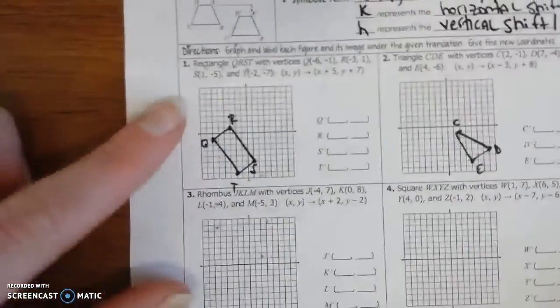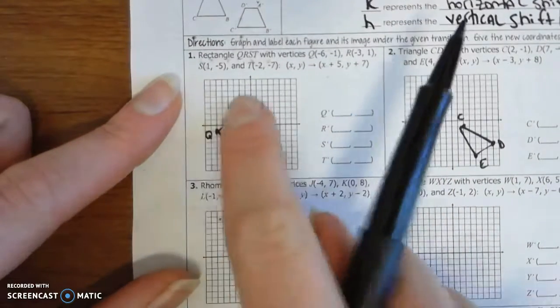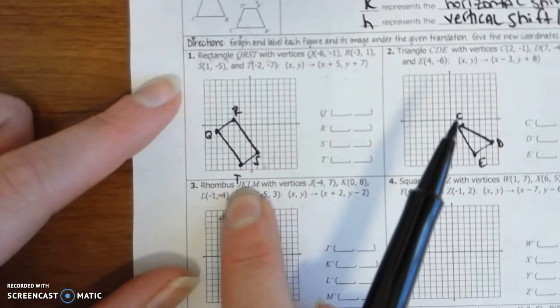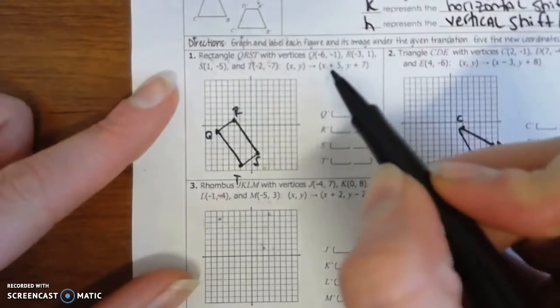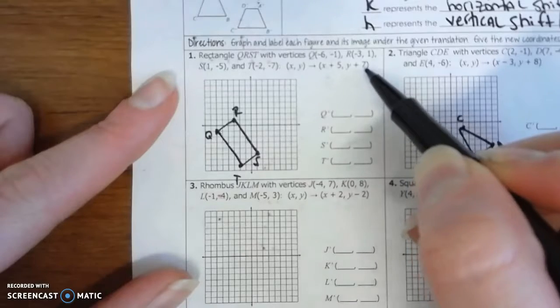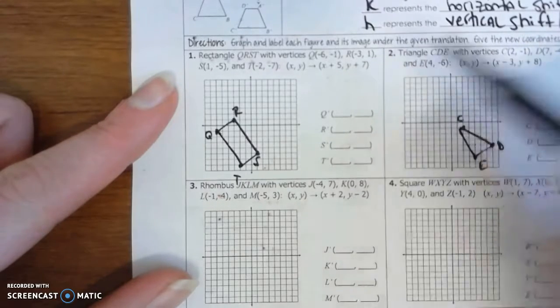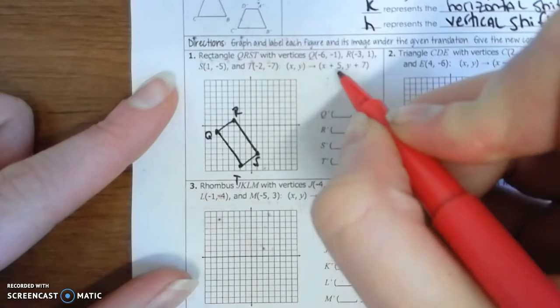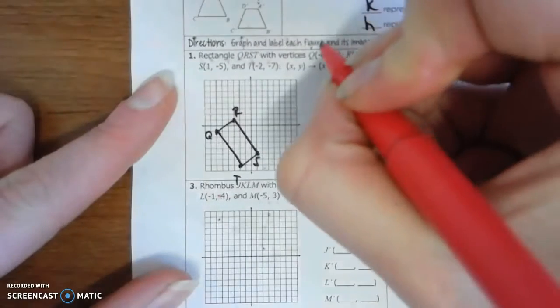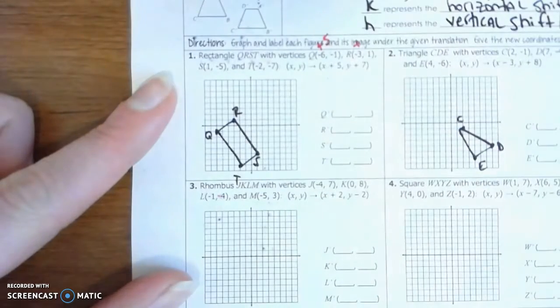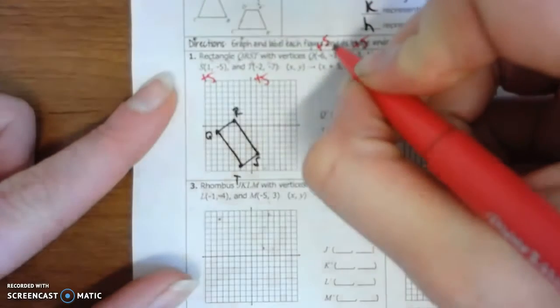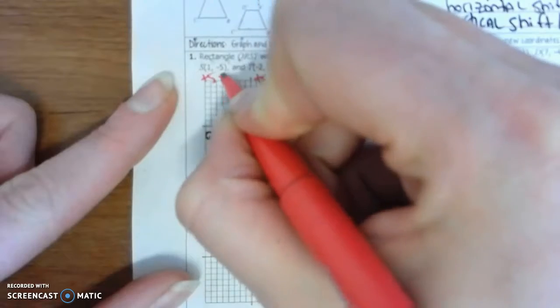Okay? So let's take a look at an example. Number 1. I already plotted my pre-image points. Remember, pre-image does not have the tick marks. Pre-image is before, my original figure. Now notice it says +5 to x, +7 to y. So there's two ways. Here's one way. See if this makes sense. It says to add 5 to every x, and it says to add 7 to every y.